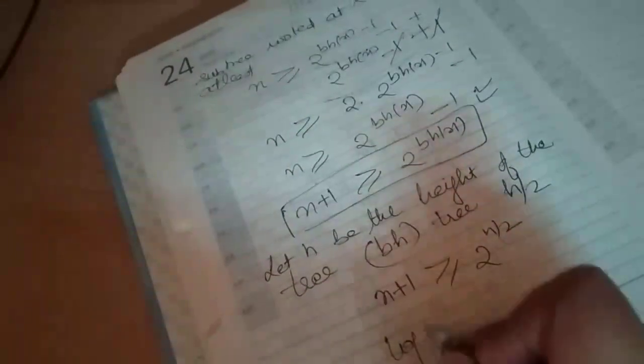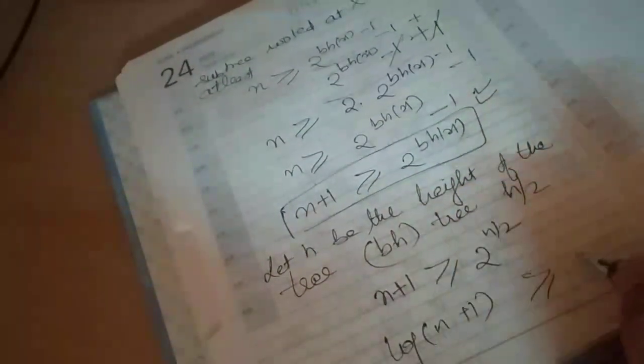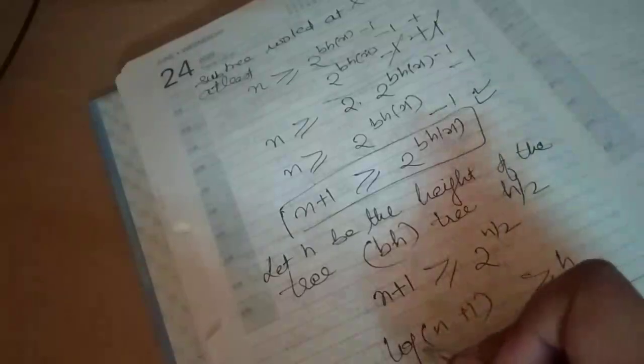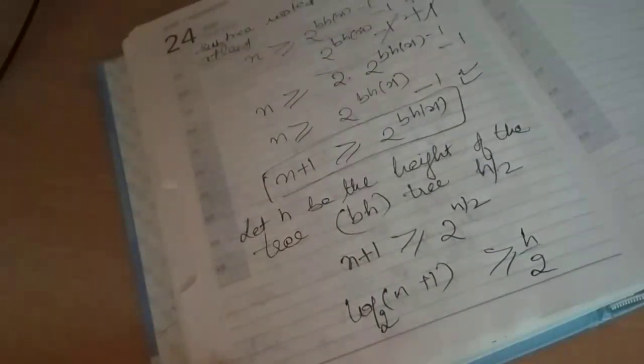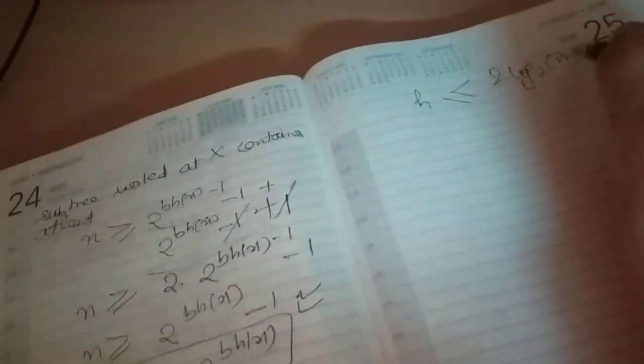So we are taking log on both sides. Log of n plus 1 is greater than or equal to h by 2, with log base 2. We have put this h by 2 instead of black height in this equation, and taking log on both sides, we have got this. Now height would be less than or equal to 2 log 2 of n plus 1.